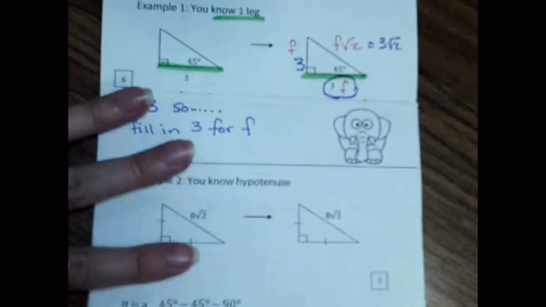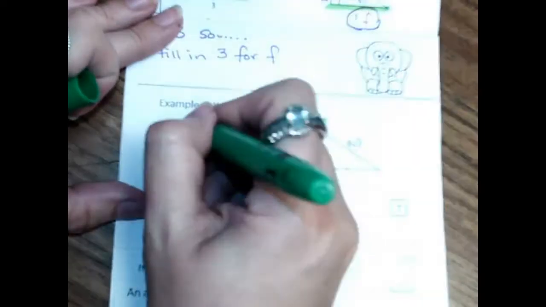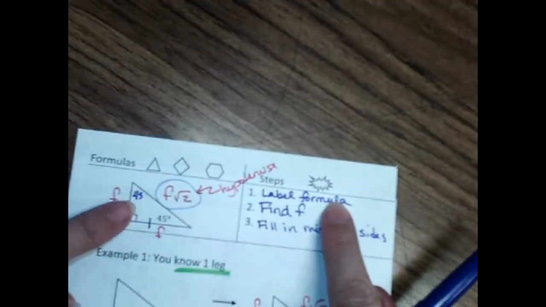What if I give you the hypotenuse instead of the leg? So here we know the hypotenuse. I'm giving you this side. It's still the same steps we just did. You label the formula. So I'm going to label the formula just like I have right here.